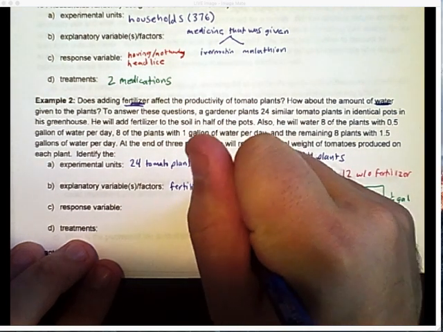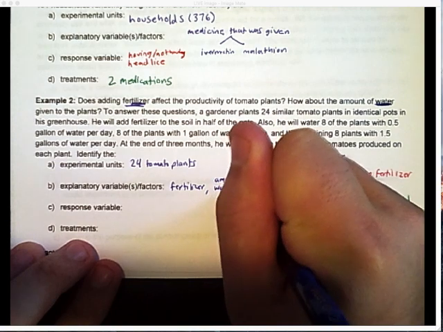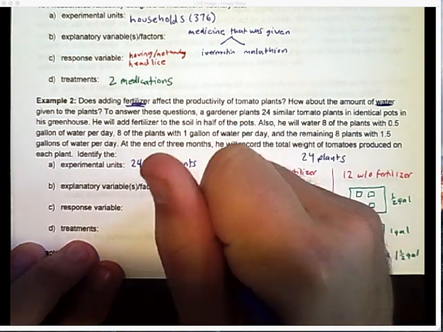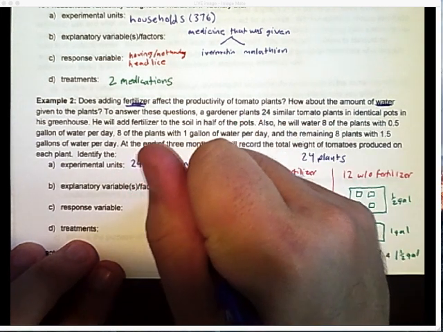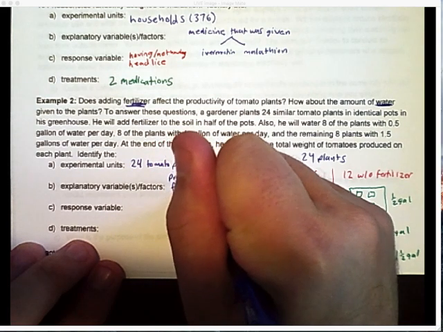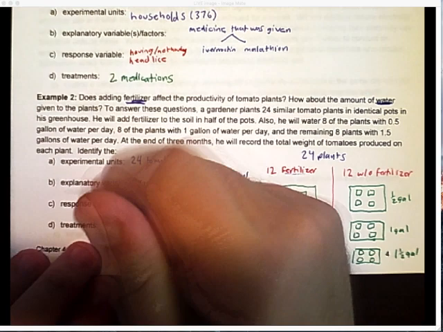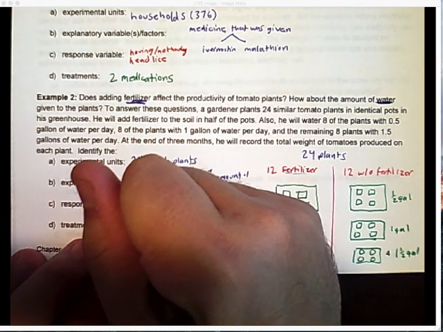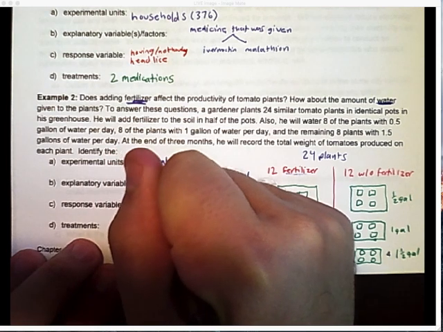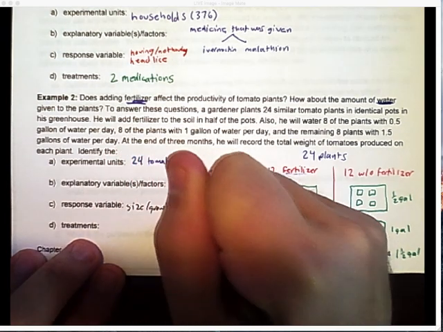So the amount of water, and we can say presence or absence of fertilizer. Well, what's being measured? The size or the growth of the tomato plant.